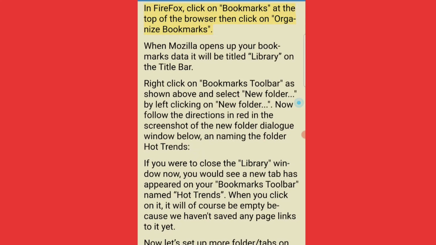In Firefox, click on Bookmarks at the top of the browser, then click on Organize Bookmarks. When Mozilla opens up your bookmarks data, it will be titled Library on the title bar. Right-click on Bookmarks toolbar as shown above and select New Folder, by left-clicking on New Folder.